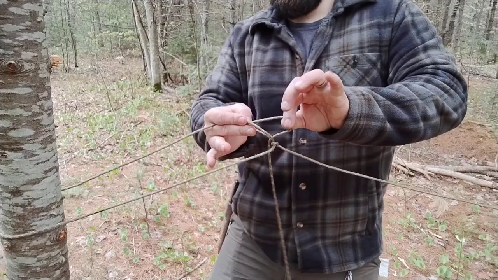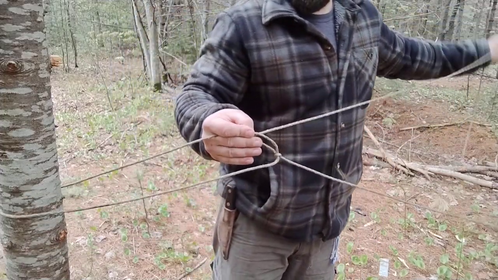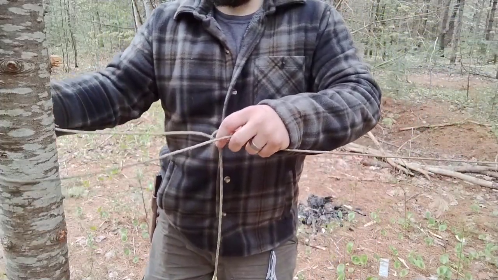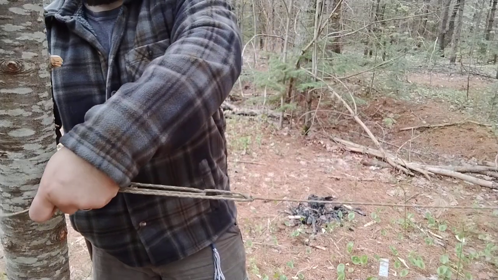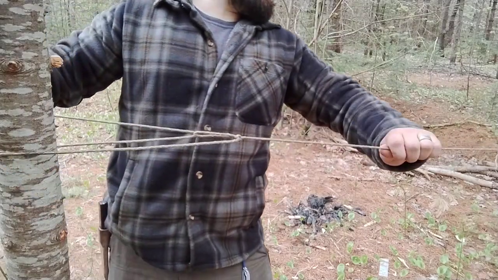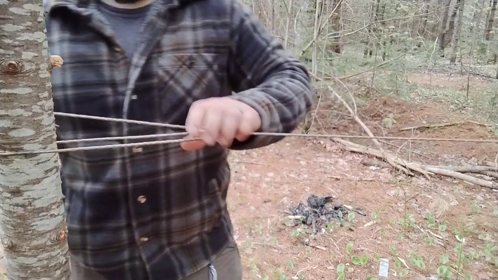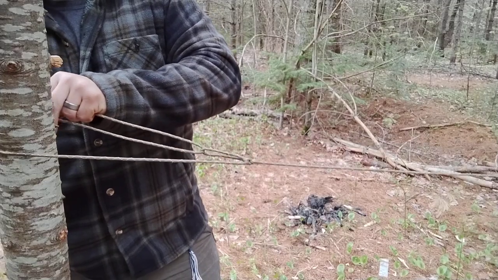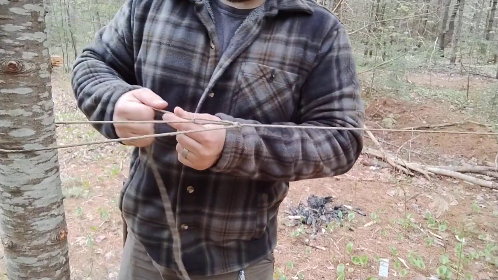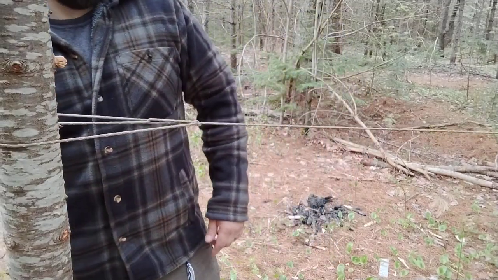So, take your tail end, go through. Alright, and then just eyeball it, make sure it's still straight. That's got to be up somewhere around there. There we go. I should go up a little bit here. Perfect. Okay, so now we're going to pull this taut.